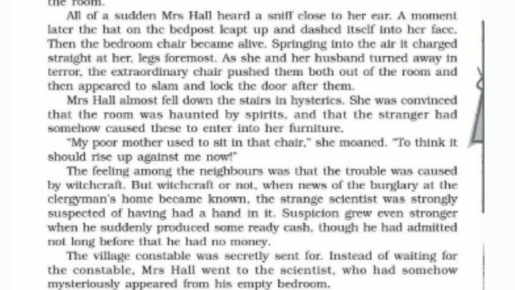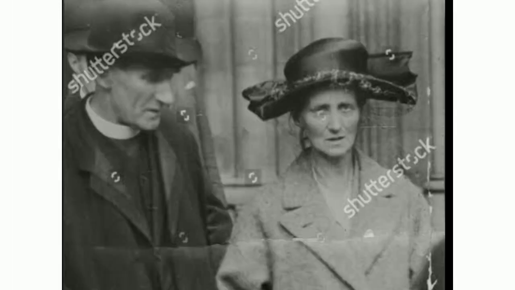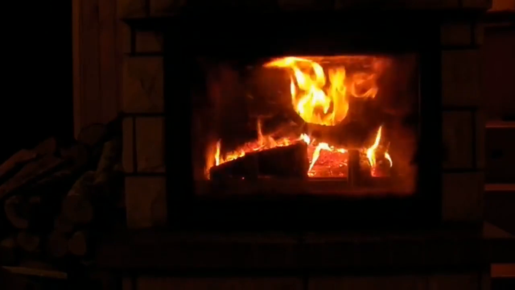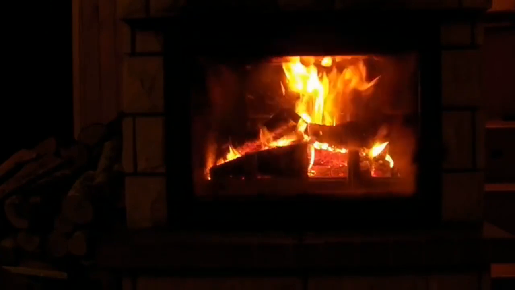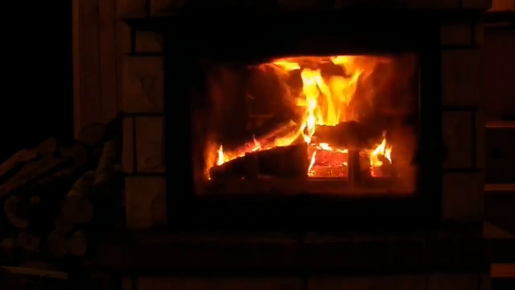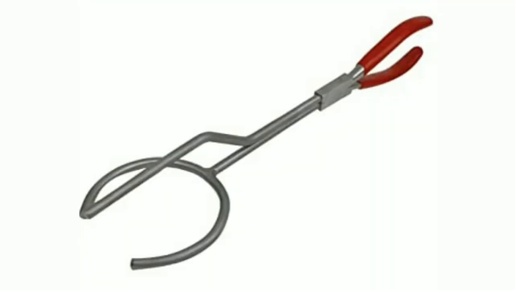Early in the morning, the clergyman and his wife were awakened from their sleep as they heard some noises at the table, and then the money was missing from there. He took a poker. Poker means a rod used for stirring fire. So the clergyman wanted to hit the thief with that rod, with that poker. He shouted, "Surrender."